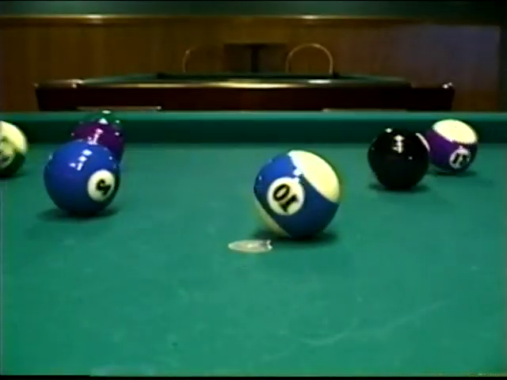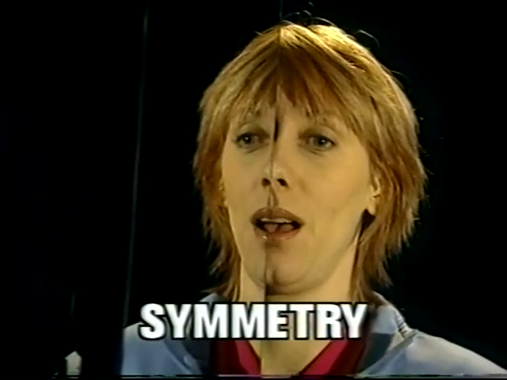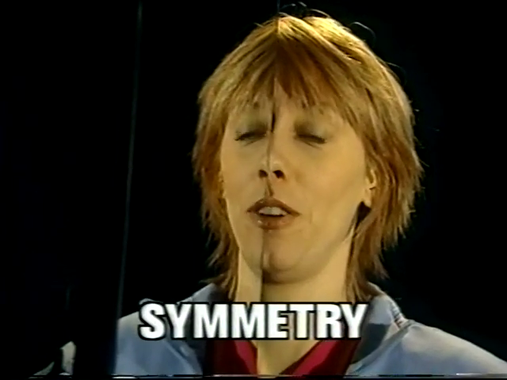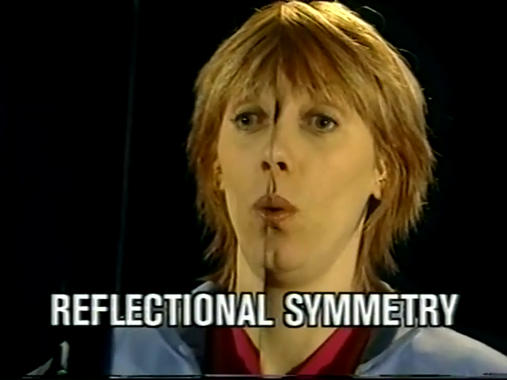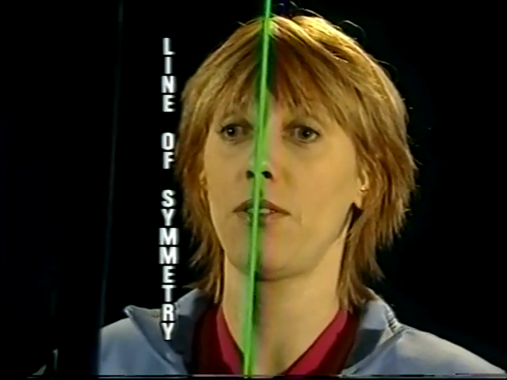What? Don't you love geometry? When we have a shape that can be cut in half and both sides are the same, it's called symmetry, or we say the objects are symmetrical. Reflections, like in a mirror or off of a billiard table, are always symmetrical. We call that kind of symmetry reflectional symmetry, or line symmetry. That means there's a line where we could fold the object in half and both sides would match perfectly.